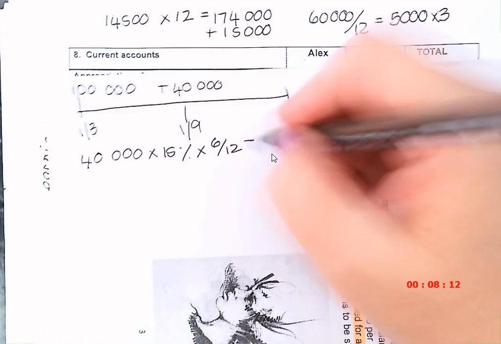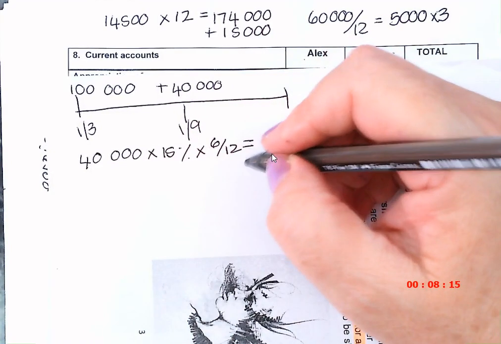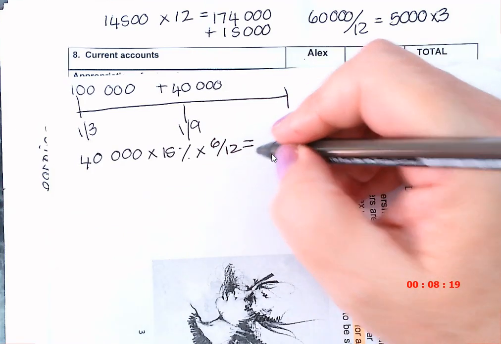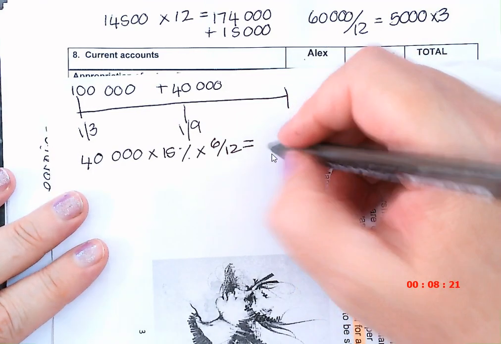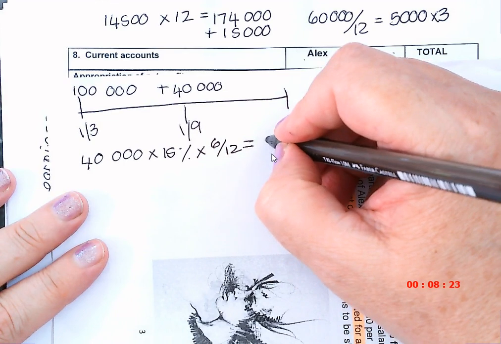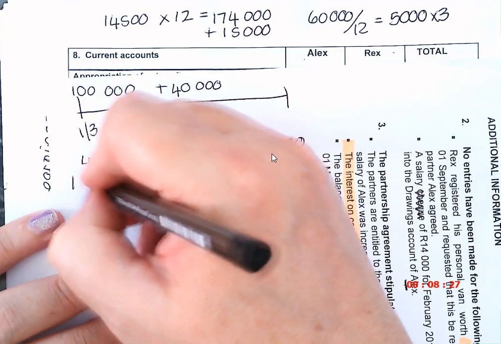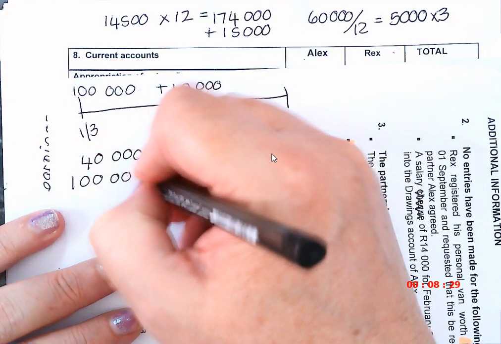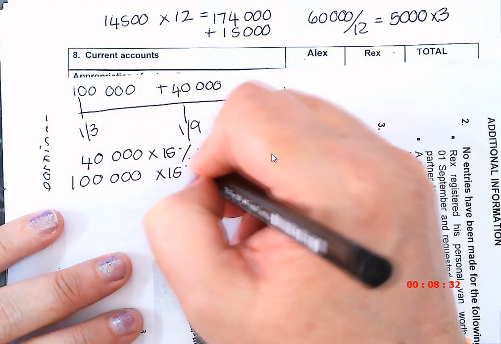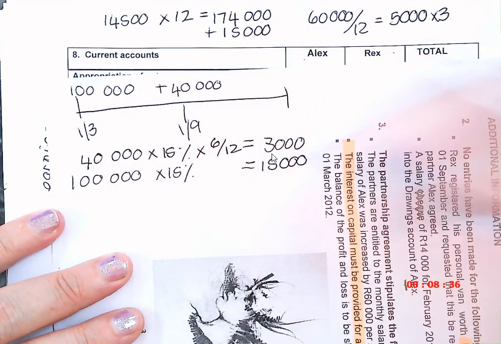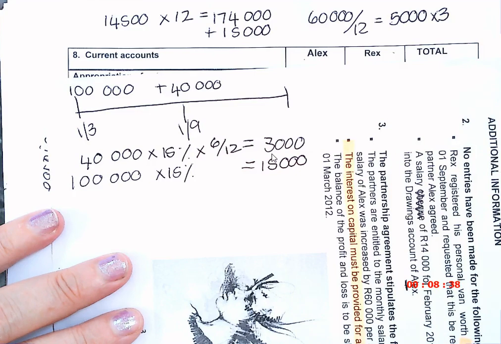September, October, November, December, January, February, 6 months. And that gives me what? 3,000. Then I'm going to take the old one. That 100,000, I have the whole year. So it gives me 15,000. Can you see the interest is 18,000.